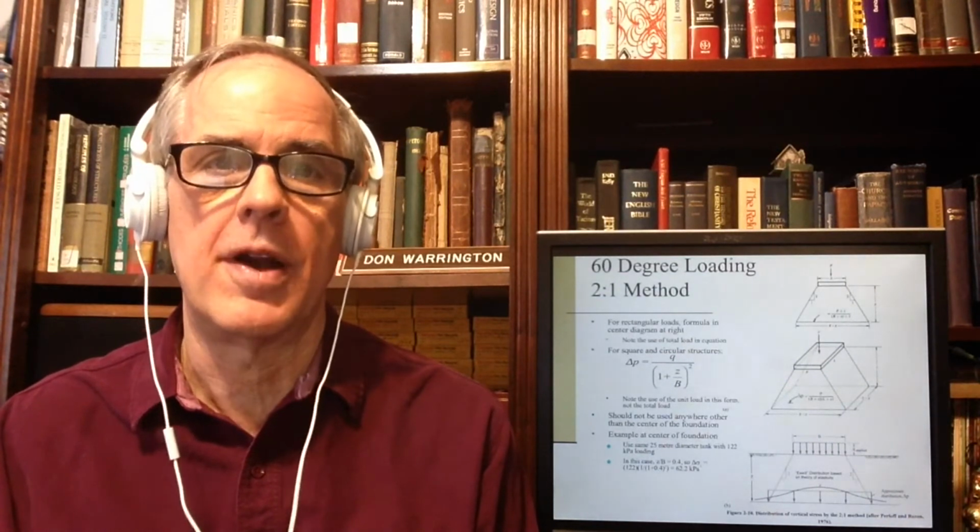It's a very useful method. Plus the fact that Boussinesq itself has problems. Boussinesq assumes an isotropic, uniform, elastic, semi-infinite mass of soil. Usually the semi-infinite part is about the only one that's really in line with reality. The rest of it, kind of dicey.